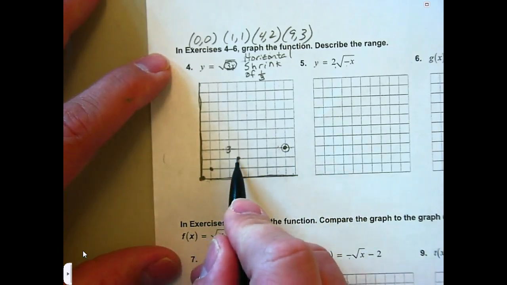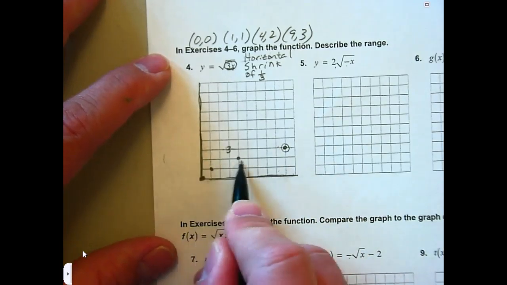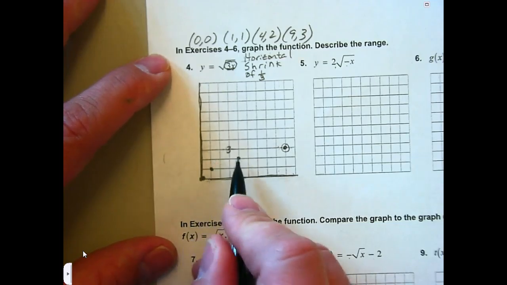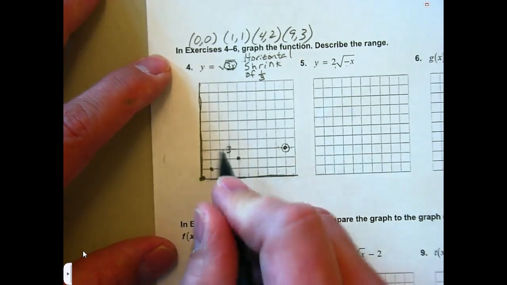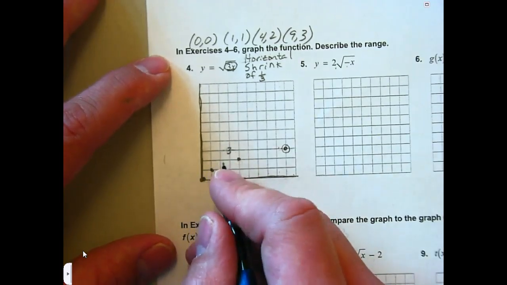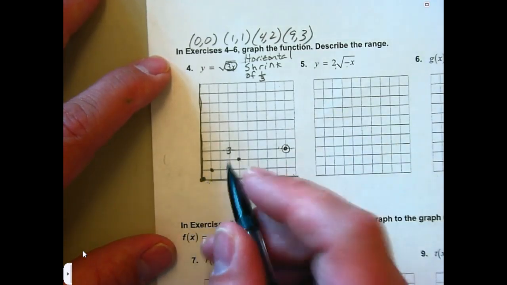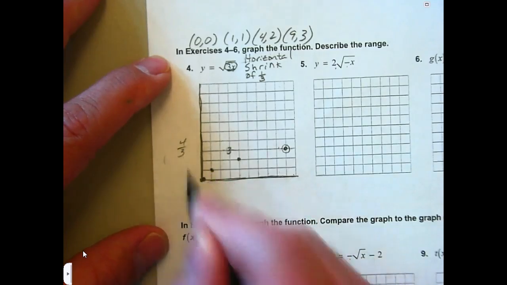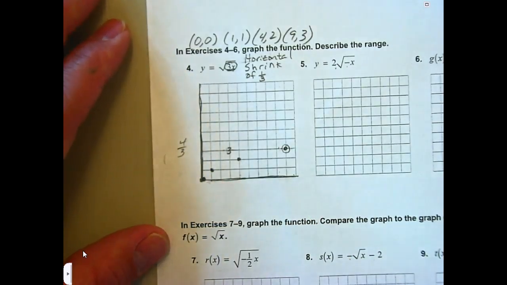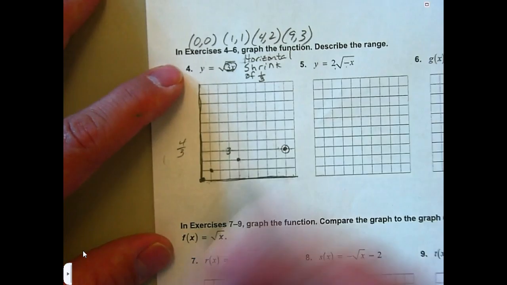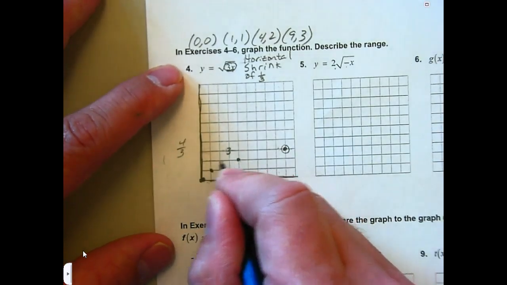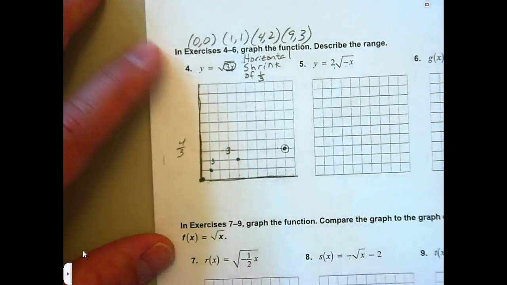Okay, this one's tougher. This is 4 away. So now it would be 4 divided by 3. What is that? It's 4/3, which is like 1 1/3, right about there.